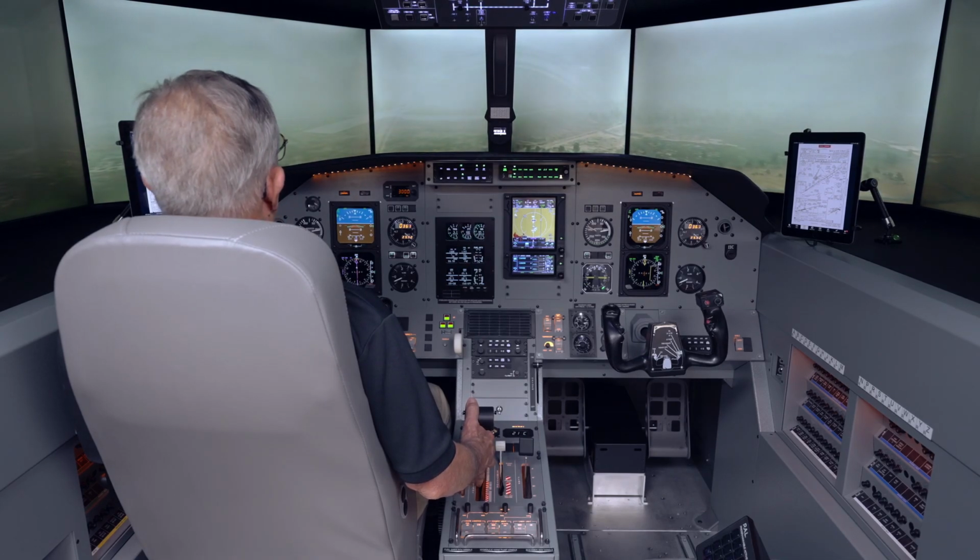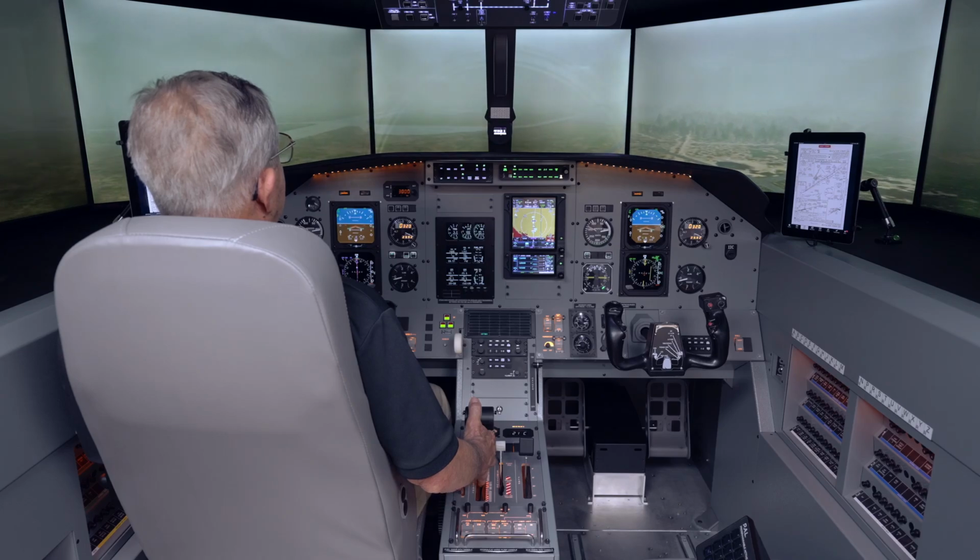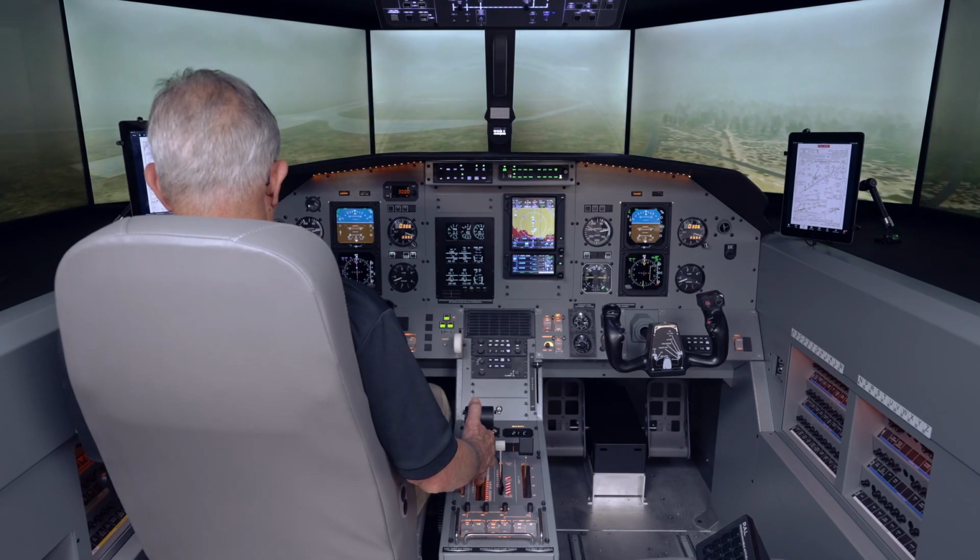Looking out there for a runway. There's the parallel runway. And there, the short runway's right ahead. Autopilot's disengaged.